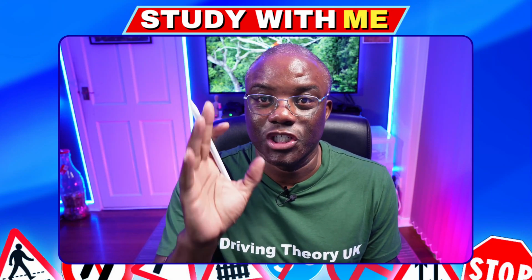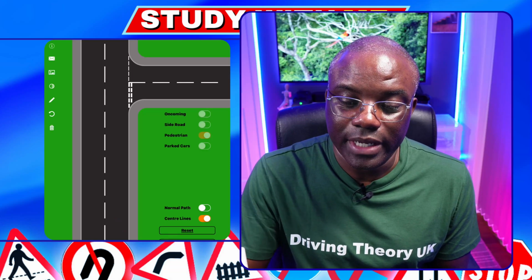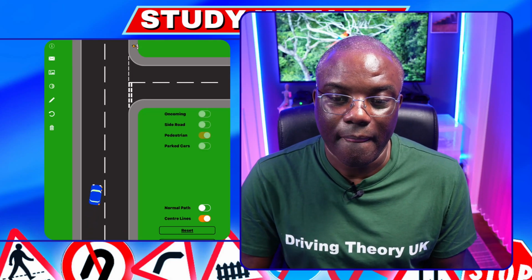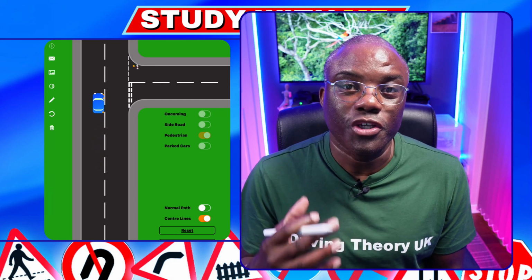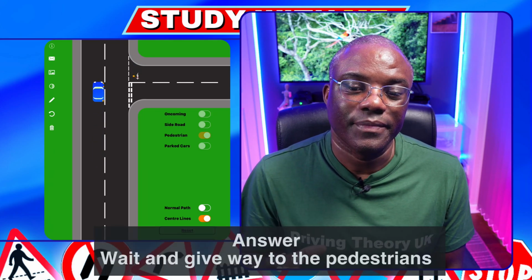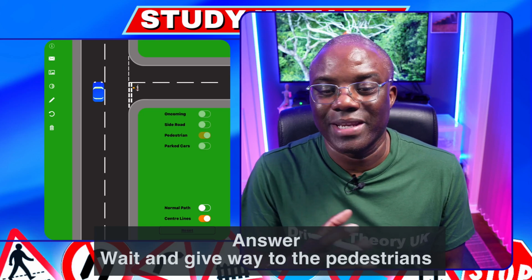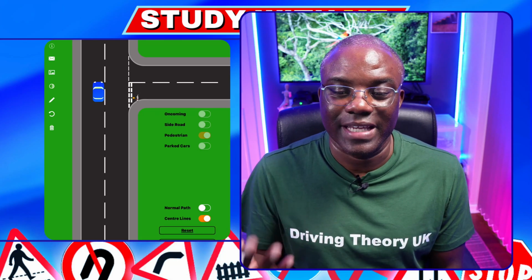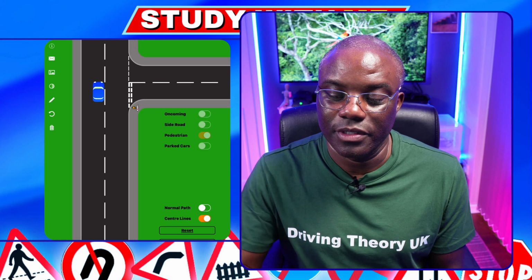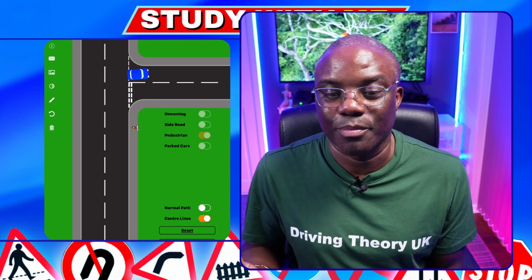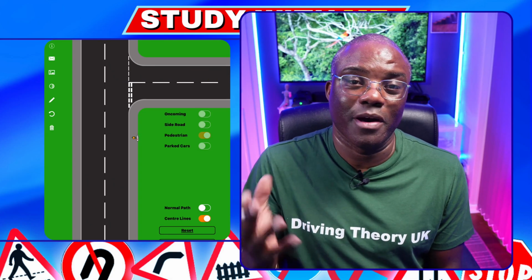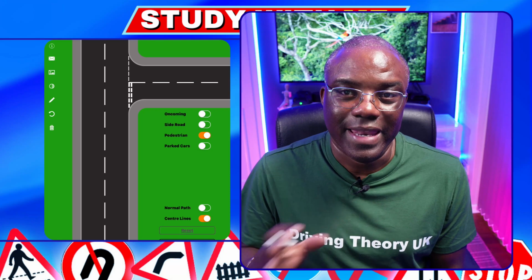So again, I'm going to show you visually. You're looking to turn right and you can see the pedestrians looking to cross the road. What you should be doing is waiting. Wait for them to fully cross. This also relates to the new Highway Code rules. If it's safe to stop to let pedestrians cross, then you should be doing that. And then away you go to make progress, which is pretty much straightforward and simple. Remember, you're always choosing the safe option. So if it's safe to stop to let them cross, let them cross.